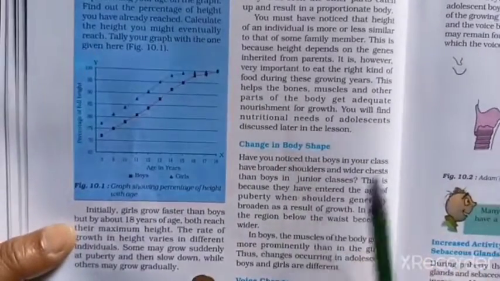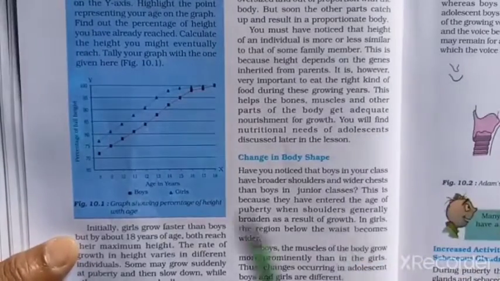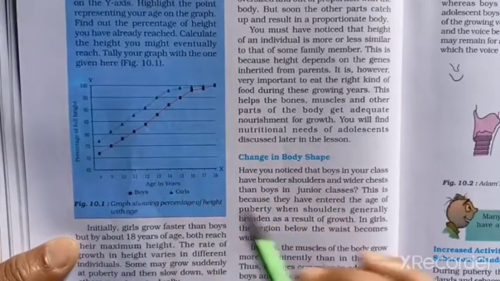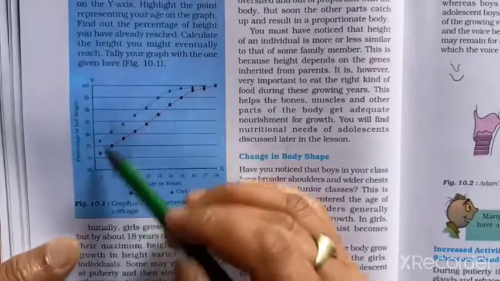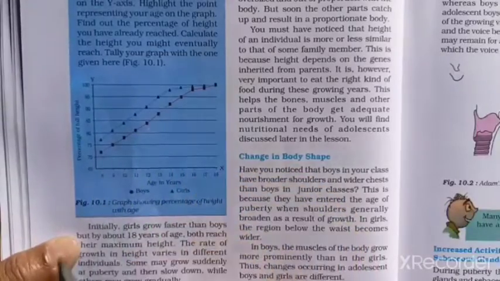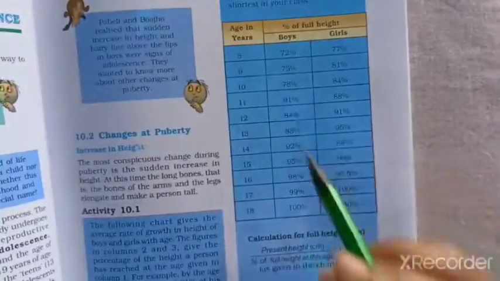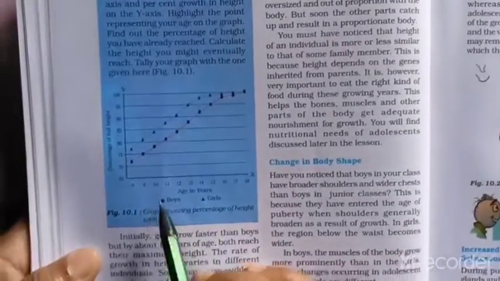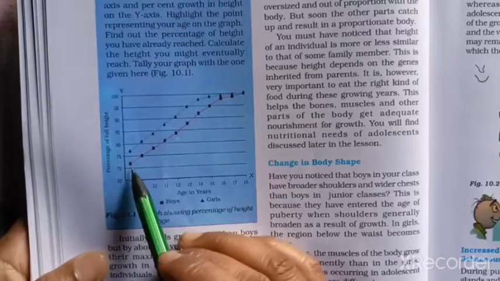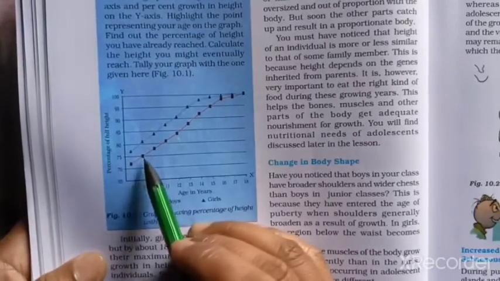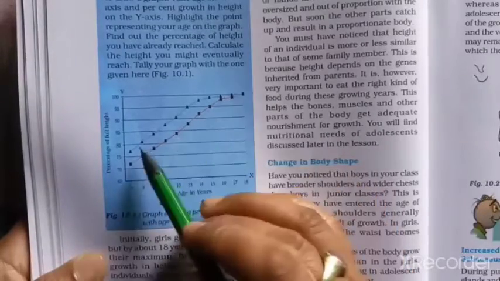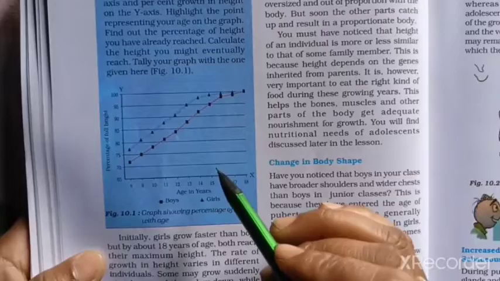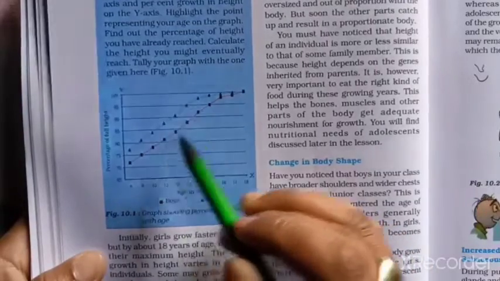So this is the graph. You know, in the graph, we use a Cartesian plane. Here is the x-axis and this is the y-axis. So the x-axis should be the age, and the y-axis should be the percentage of full height. From the chart given on the above page, we can draw a graph here. When the age is 9, the percentage of full height is this one. When we draw the graph, it is found like this. So this is for boys and girls. This is the graph showing percentage of height with age.